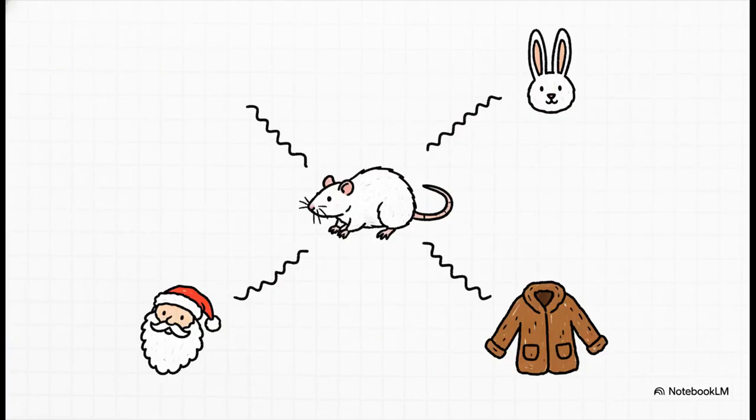And this is where it gets really interesting. Albert's fear didn't just stop with the rat, it started to spread. He became scared of other fluffy things, like a rabbit and even a Santa Claus mask. This is called generalization, and it's super important. It explains why one single scary encounter with a poodle can lead to a phobia of all dogs, big and small.